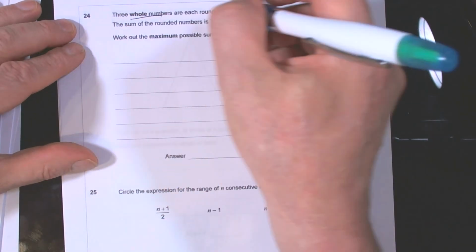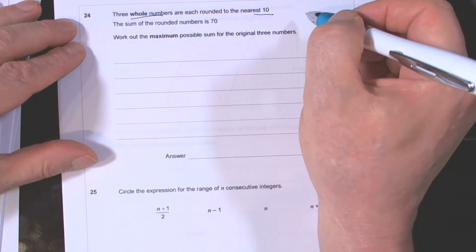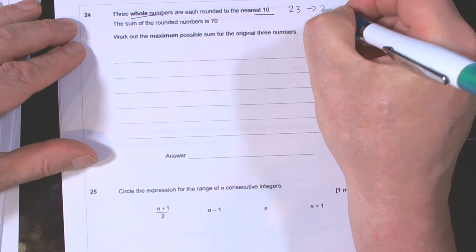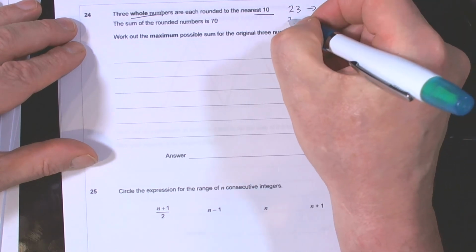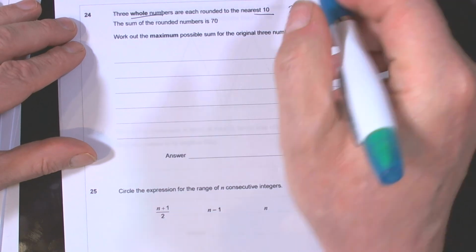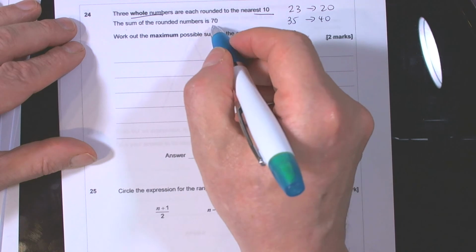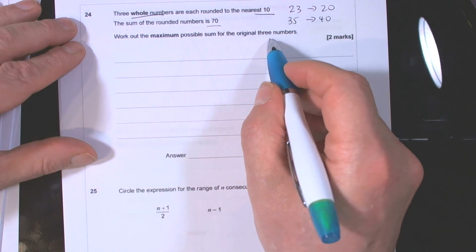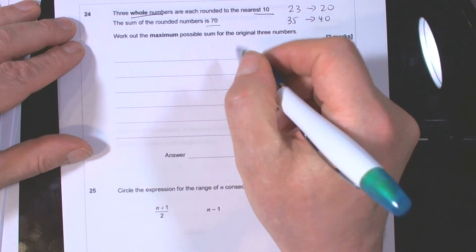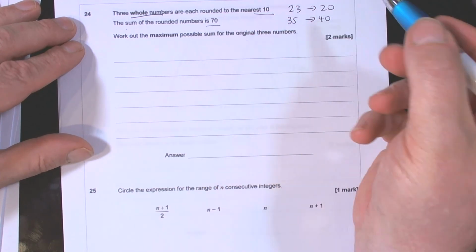Okay, so 3 whole numbers, each rounded to the nearest 10. We've got to remember what that means. If I've got 23, then that would round to 20. If I had 35, then that would round to 40. So nearest 10. The sum of the rounded numbers is 70. Work out the maximum possible sum for the original 3 numbers.